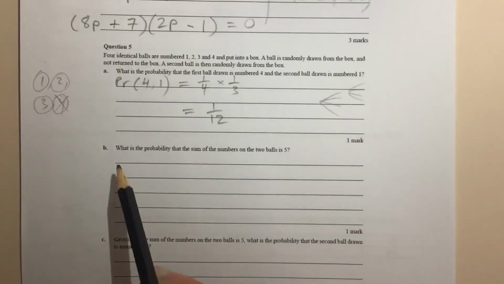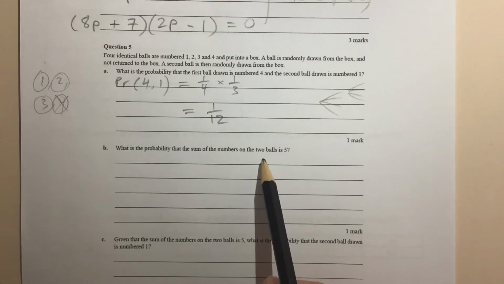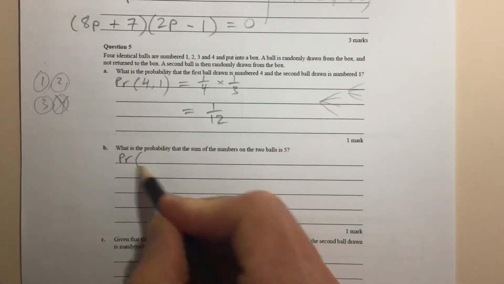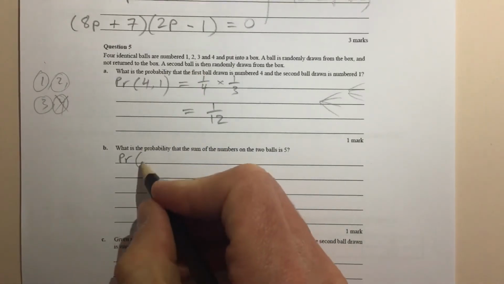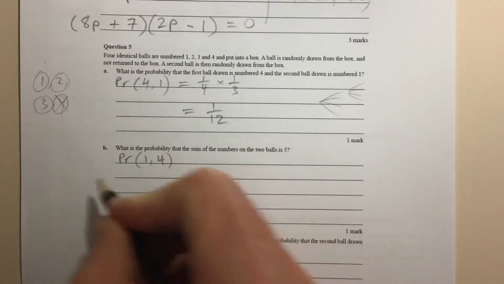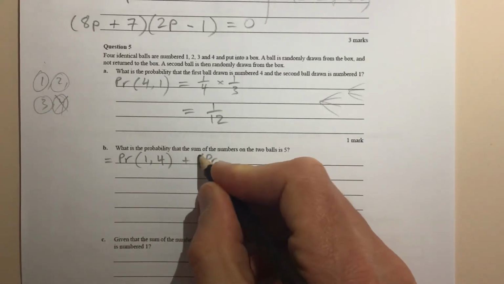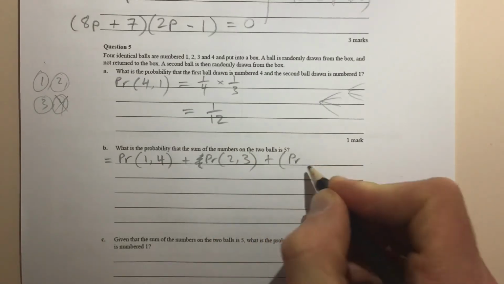Okay. What is the probability that the sum of the numbers on the 2 balls is 5? All right, so there's going to be a few different ways that can happen. Let's think of combinations of numbers between 1 and 4 that add up to make 5. We could get 1, then 4, right? We could get a 2, then a 3. We could get a 3, then a 2.